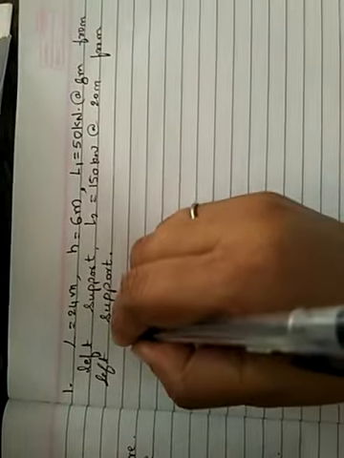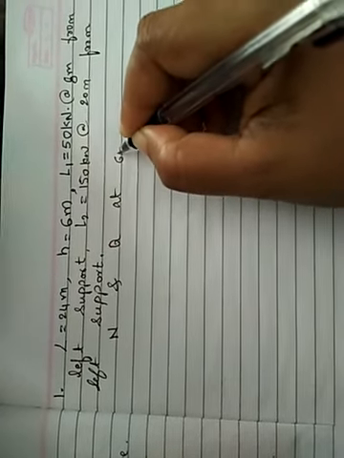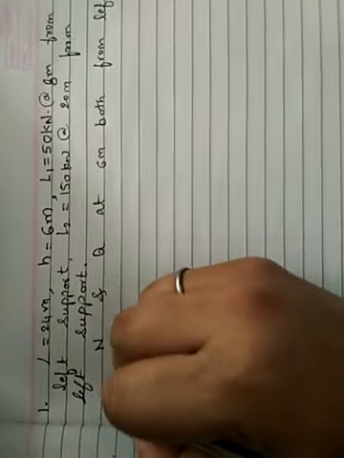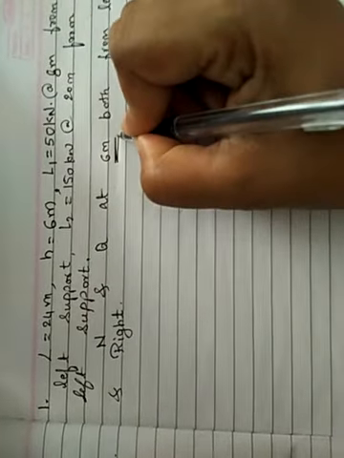Here it is asked to determine the reactions at the supports, the resultant reactions and their inclination at the supports, and to draw the bending moment diagram. Along with that, he has asked to find the normal thrust and radial shear at a distance of 6 meter, both from the left and from the right. So we have to find the normal thrust and radial shear at a distance of 6 meter.